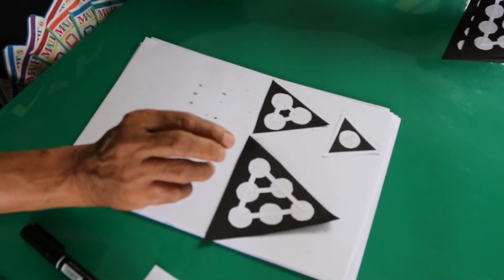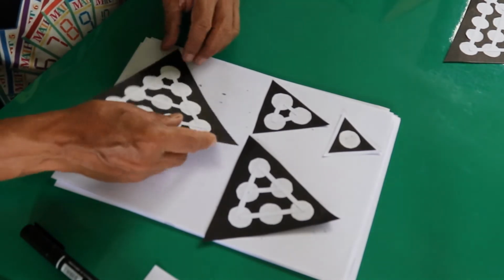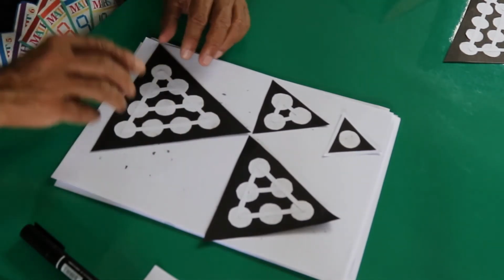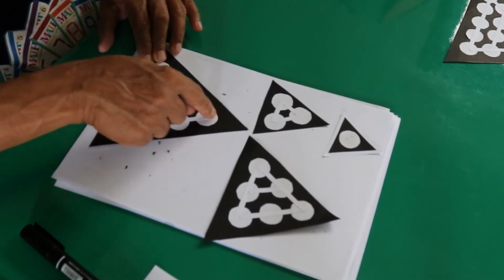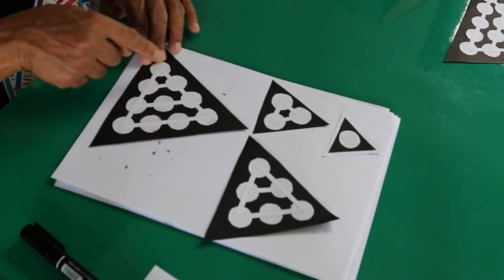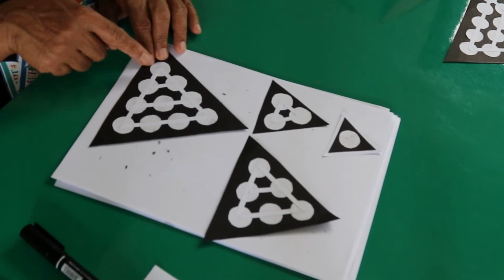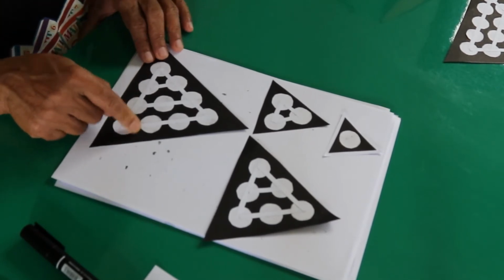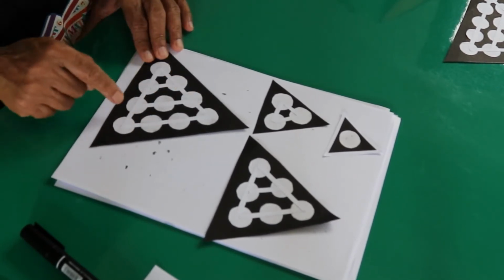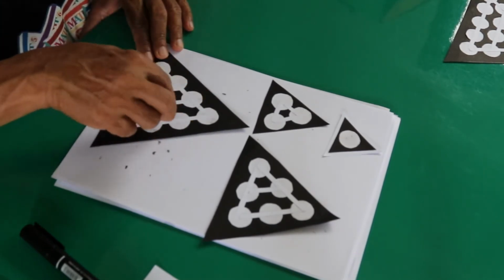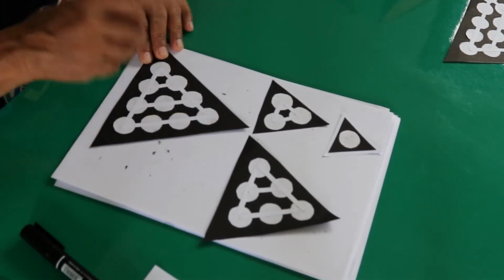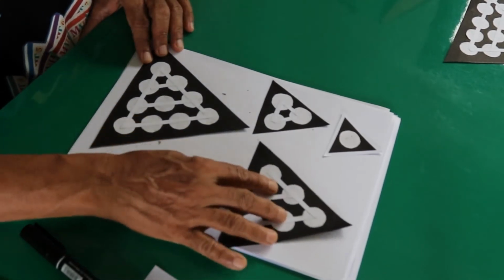And the next triangular number is this. The fourth triangular number is this. In this fourth triangular number, again we have added 1 more dot on another side. That is why we have altogether 10 dots making a triangle like that. 10 circular patterns arranged in the form of a triangle.